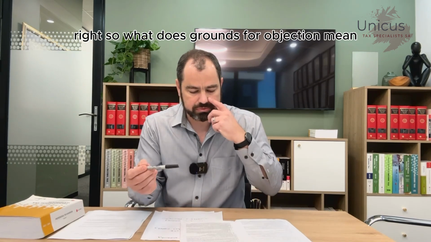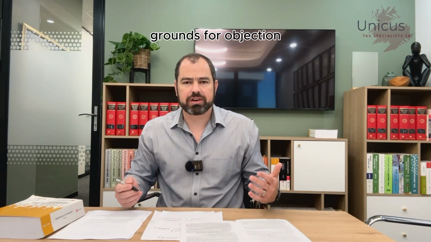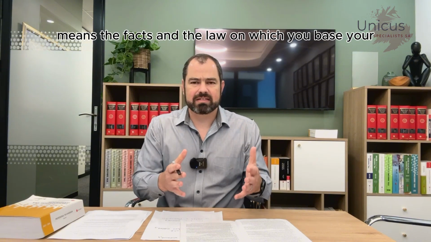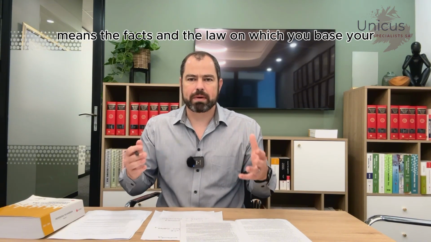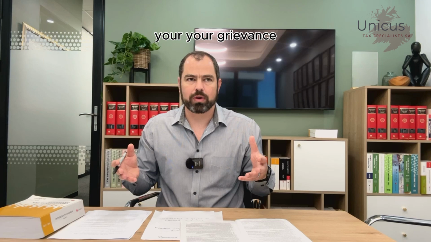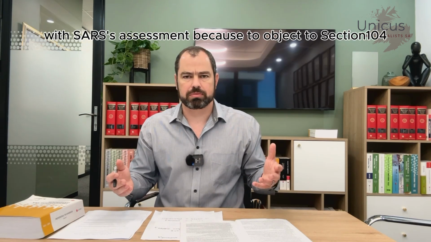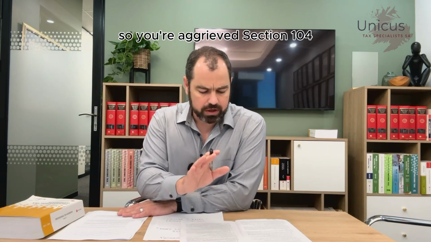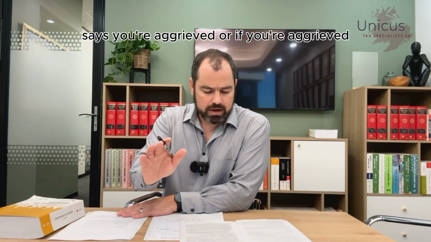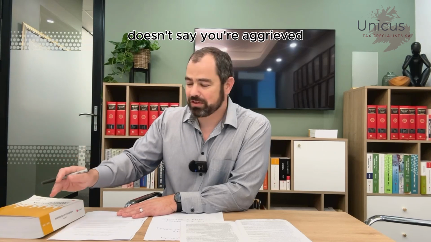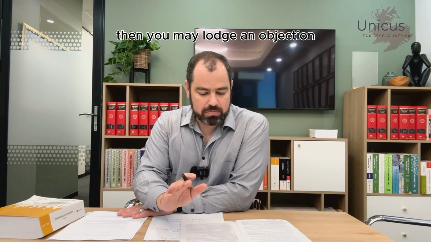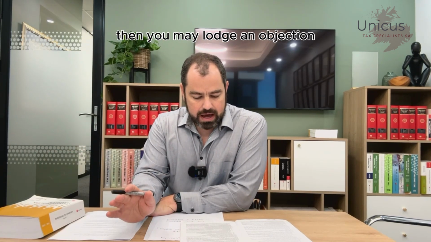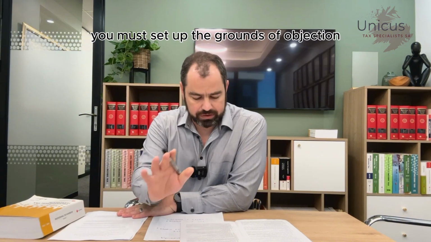So what does grounds for objection mean? Grounds for objection means the facts and the law on which you base your grievance with SARS's assessment, because to object, Section 104 says you must be aggrieved by the assessment. So if you are aggrieved, then you may lodge an objection, but Rule 7 says you must set out the grounds for objection.